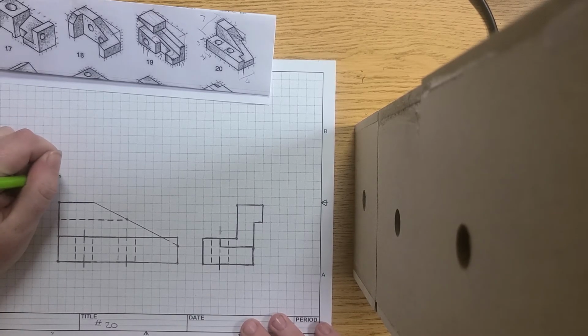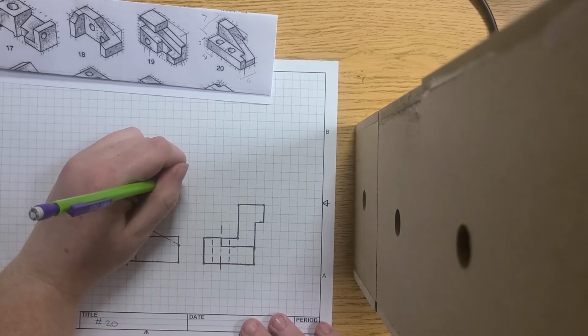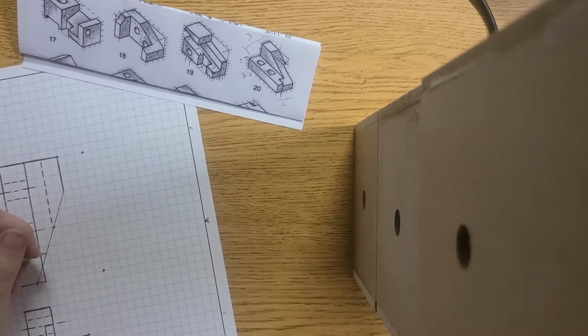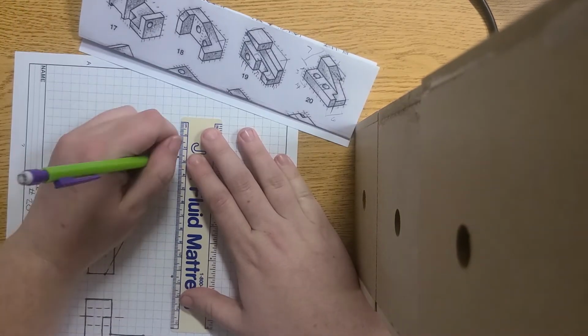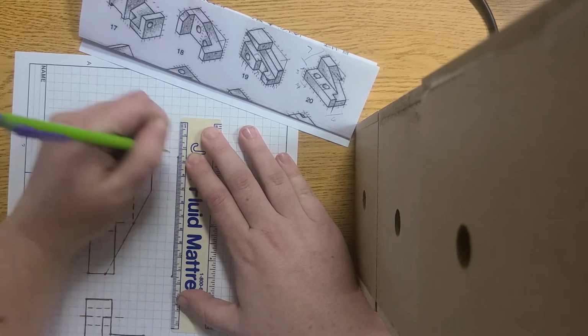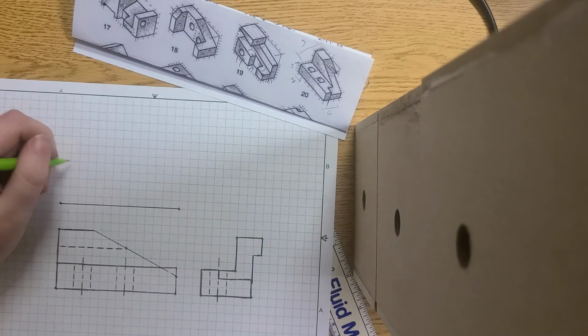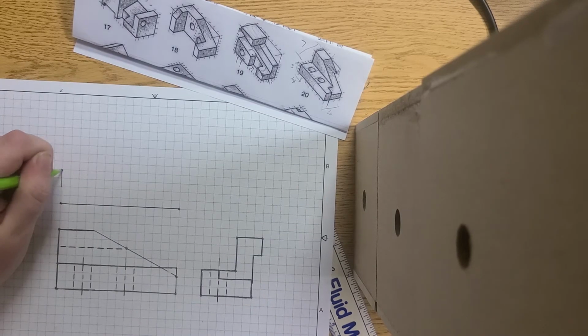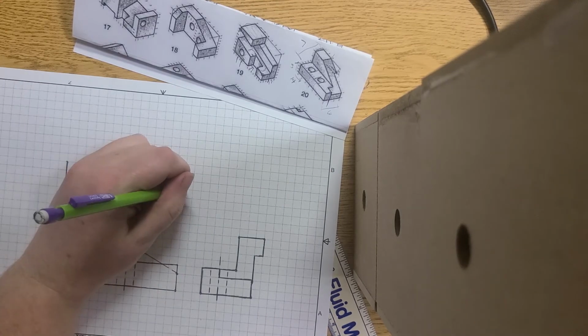So we're going to start here, and then we're going to go over 14. Get a big long line here. Okay. Off the left-hand side, it's going to go back 4. Off the right-hand side, it's going to go back 2.